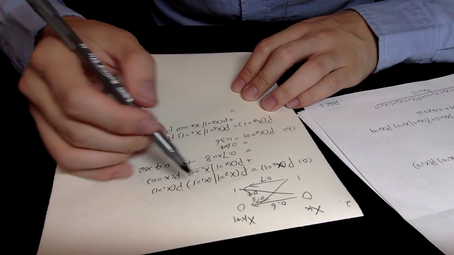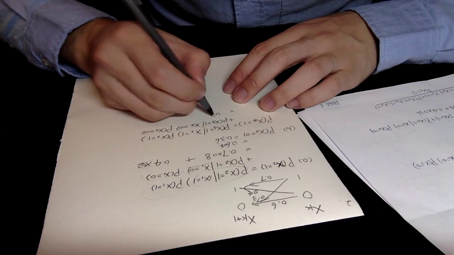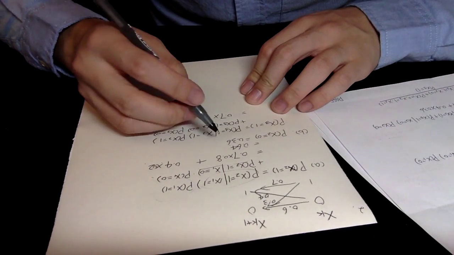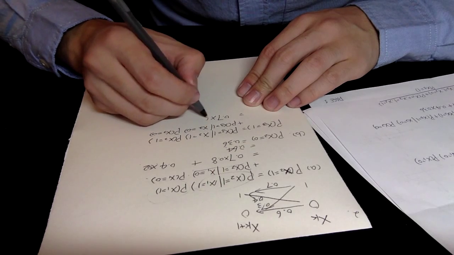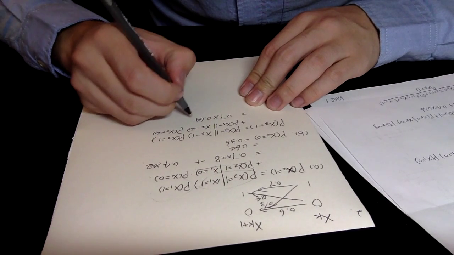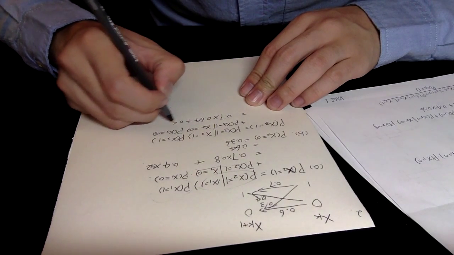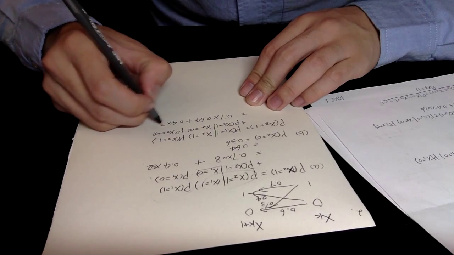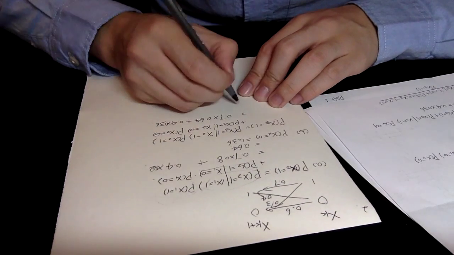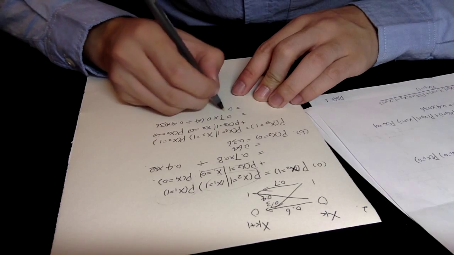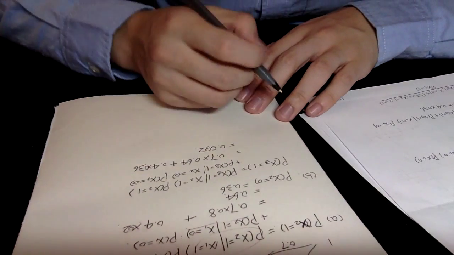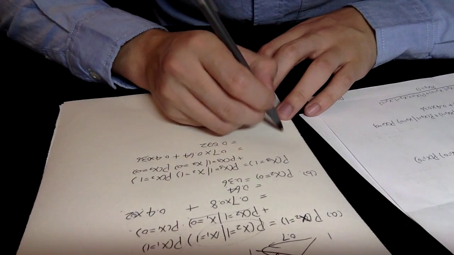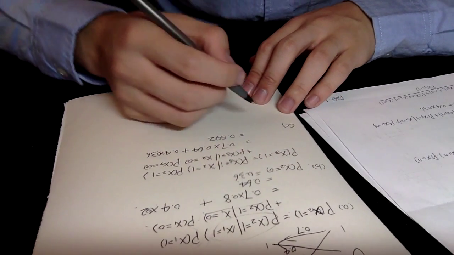Then we use the map again, and that is going to be 0.7 times 0.64 plus 0.4 multiplied by 0.36, and that is equal to 0.592. So, let's take a look at the third one.